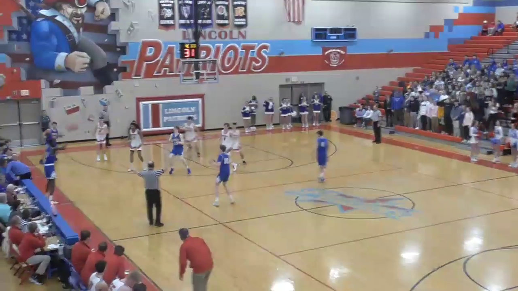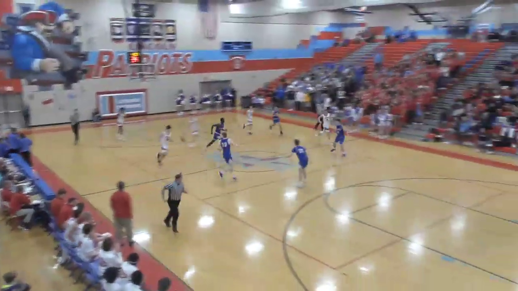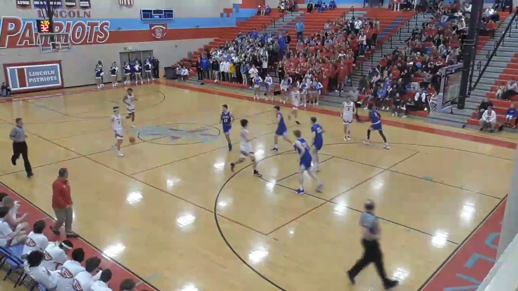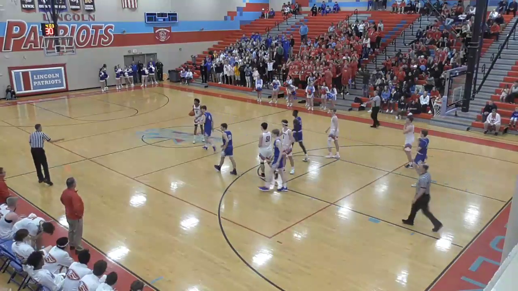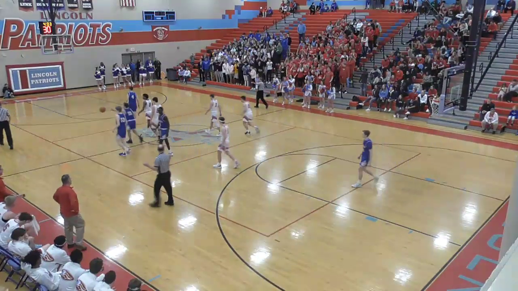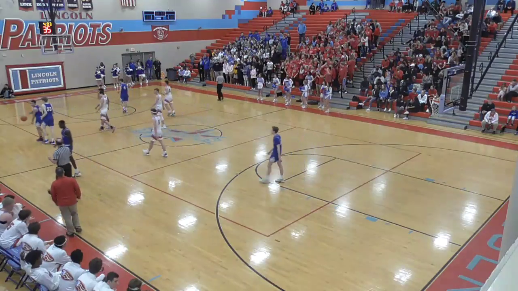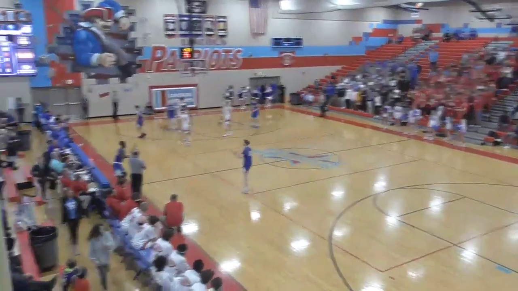Okoye will inbound. He'll pass it to Muirhead. Muirhead tries to force it back door to Norton. It was poked away by Lincoln, and Lincoln will have possession. They're going to call an over and back violation on Keyshawn Ladd. He did. He had 1 foot over. So Okoye will inbound it here to Cartwright.